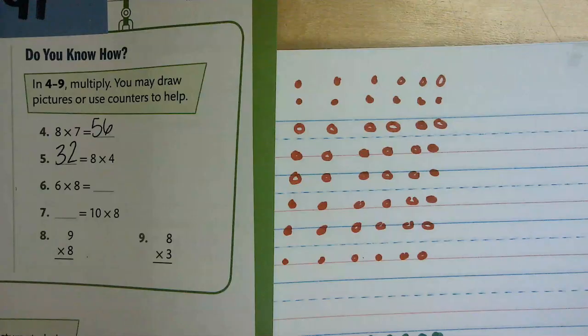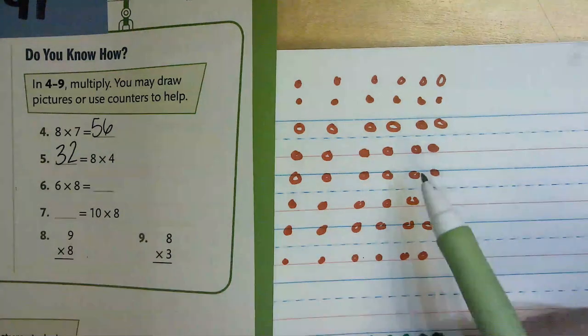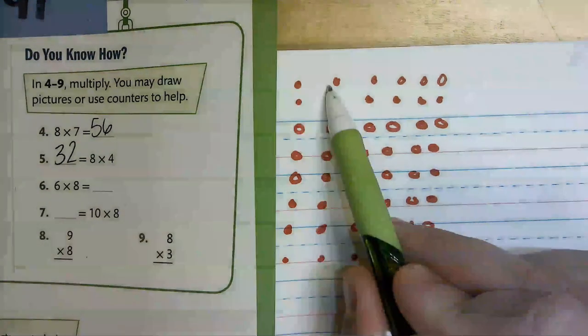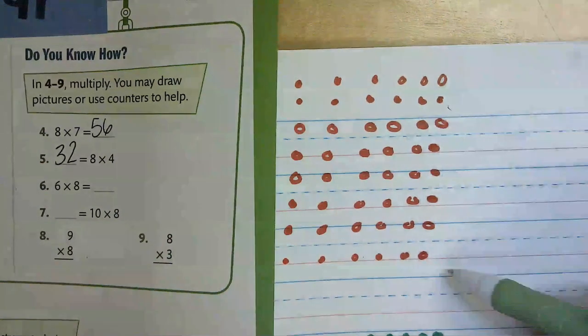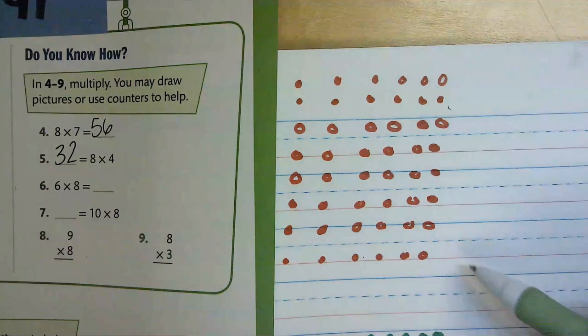All right, let's take a look at number 6. So number 6 is 6 times 8. I've already drawn out my array. There's 1, 2, 3, 4, 5, 6 going across, and there are 8 going down. So here's my 6 by 8.